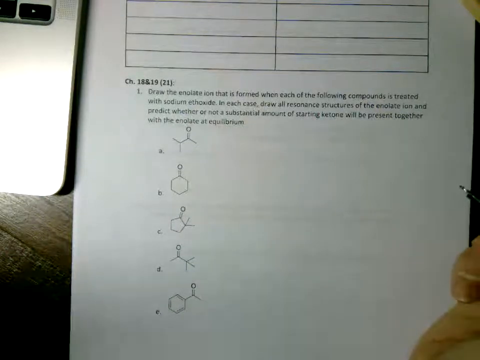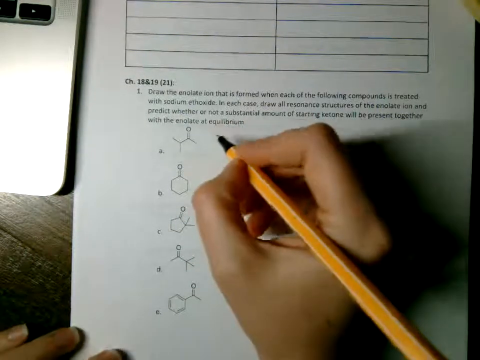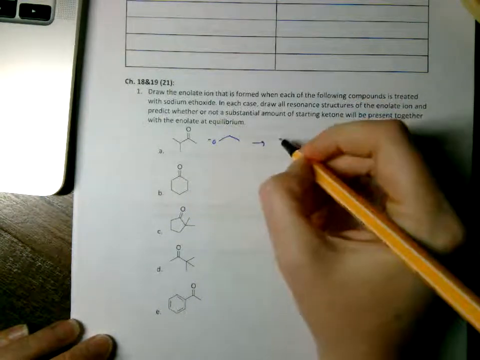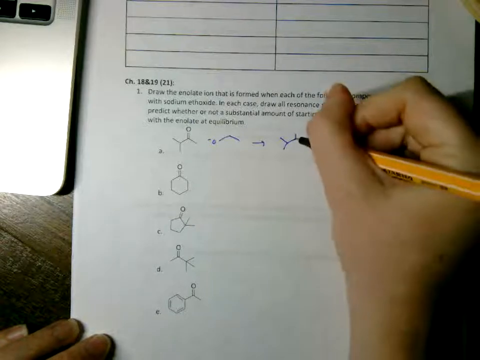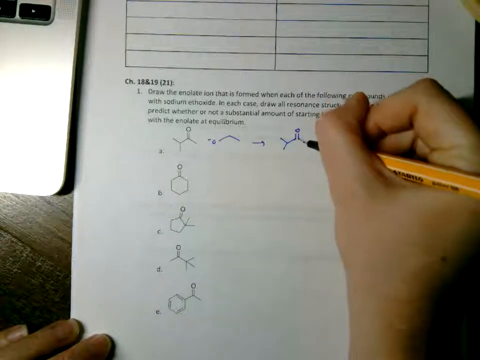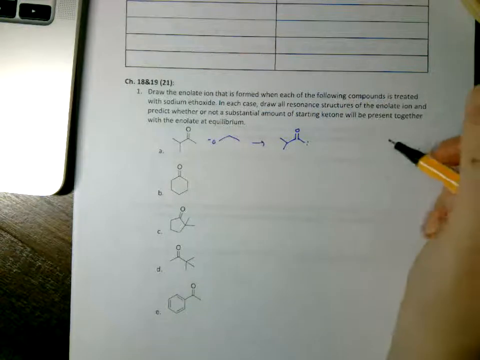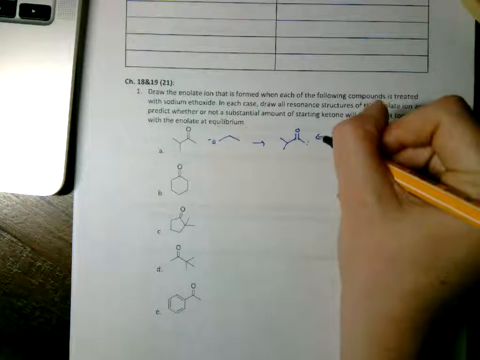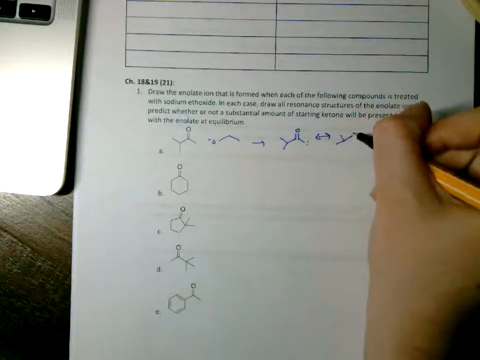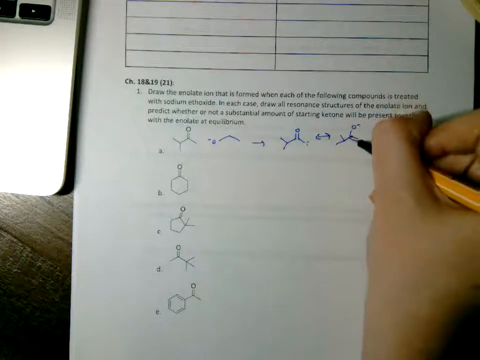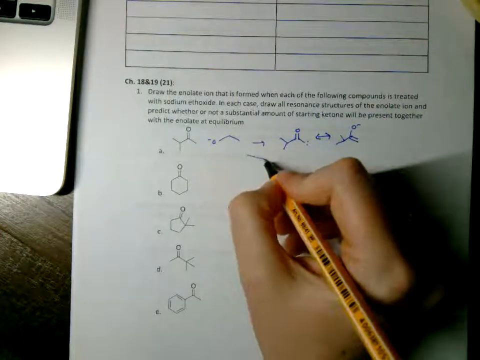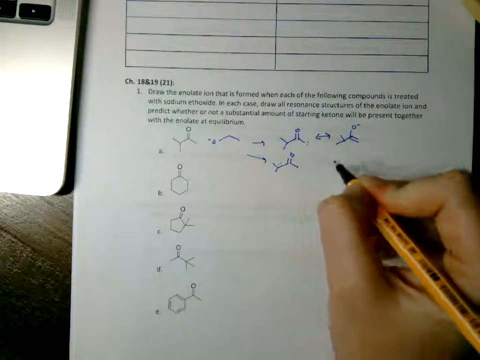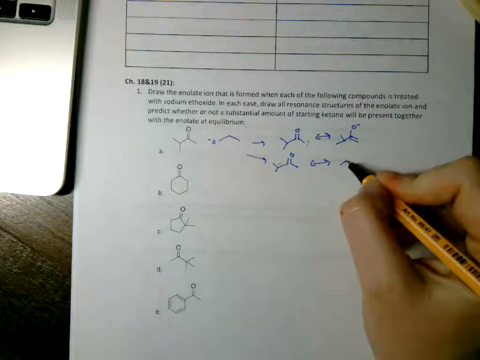So the first question is to draw the enolate ion that's formed when it's treated with sodium ethoxide, so O minus. And you will get two possible ones. If it is at room temperature or below, you'll get the kinetic product, which is the less substituted, less stable enolate, and it will look like this, O minus. And then if it's at an elevated temperature, you'll get the more stable thermodynamic product, which looks like this.